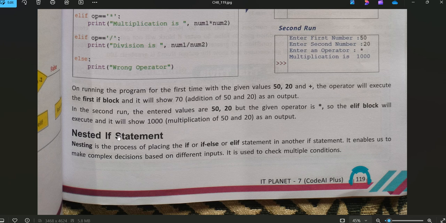So nested if. What is nesting? Nesting is a process of placing the if or if else or elif statement in another if statement. It enables us to make complex decisions based on different inputs. It is used to check multiple conditions. Whenever we require to check multiple conditions, like we check the first condition, and depending upon whether it is true or false, we have to write another condition, in such cases we will use a nested if.